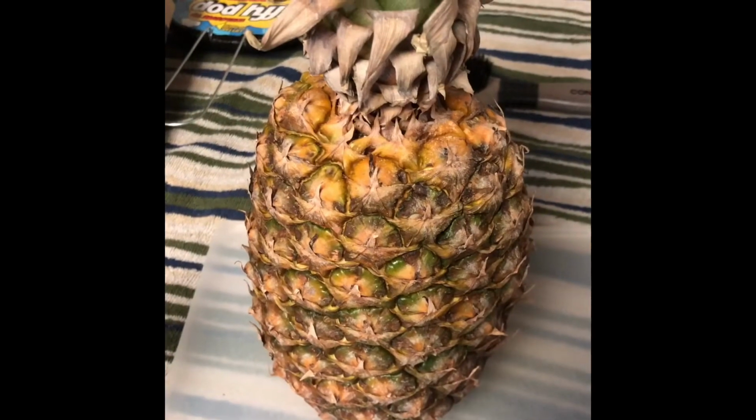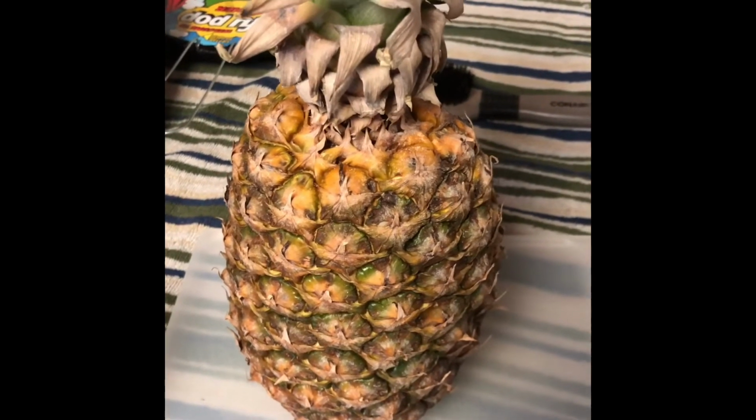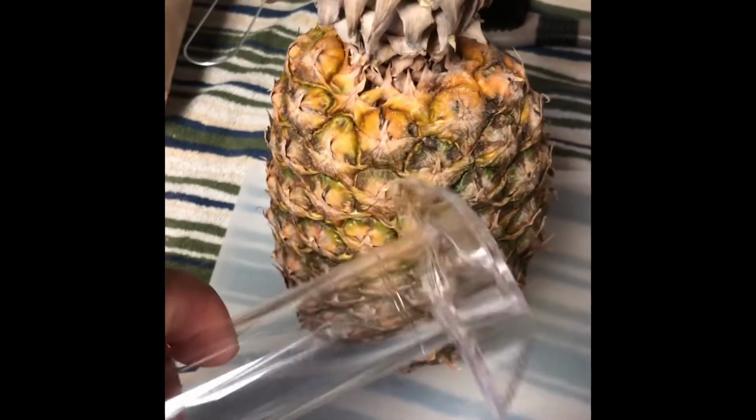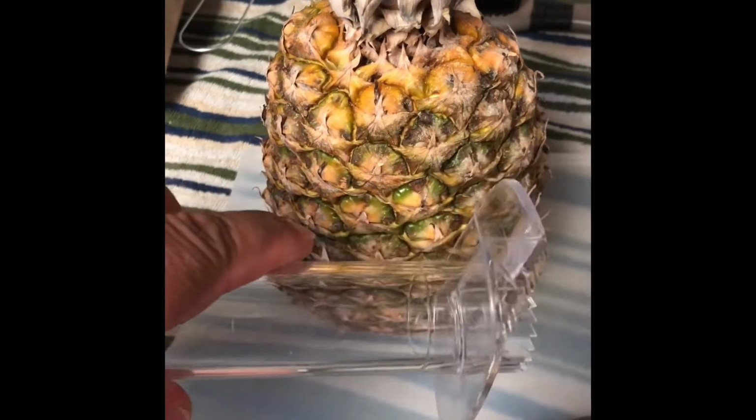Okay, I got one more thing to show you that's very interesting, and it's using the shapes of cylinders. Well, what do we have here? Looks like a pineapple, and we have a tool that we're going to use to open up the pineapple and take the pineapple insides out of it. And look at the shape. It's a cylinder. The middle part is a cylinder shape.